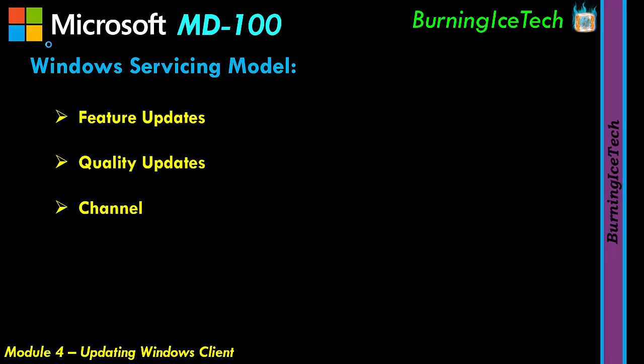Now, getting to the fourth thing that the Windows servicing model consists of, that would be ring. This is simply put just a method by which to separate machines into a deployment timeline. In other words, which machines update when, how, where, that kind of stuff. So more accurately, when are they going to be updating? You don't want all your machines to go and update at the exact same time. That's another example.